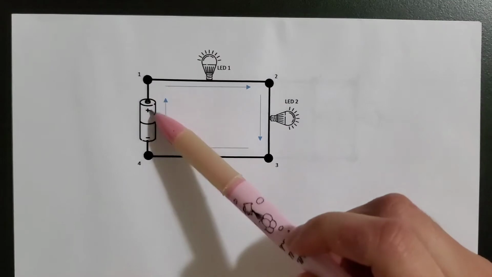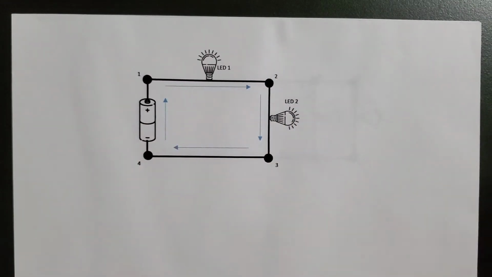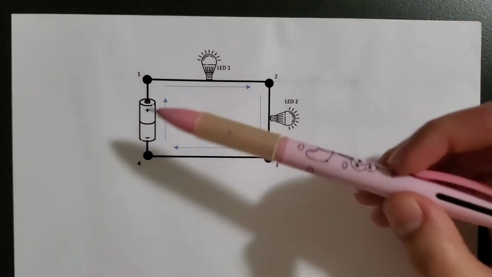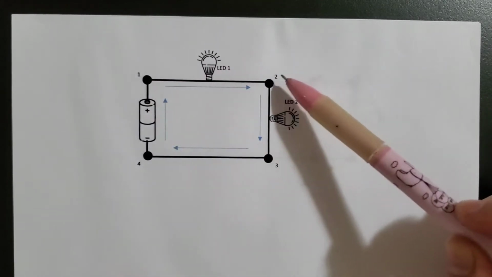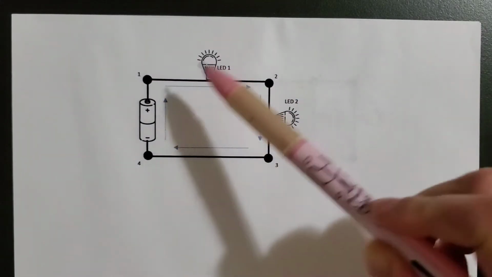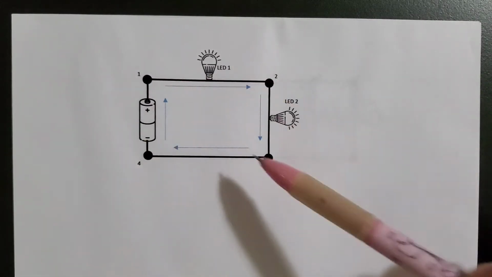What you see here is that electrons come, and I've labeled these just to make things easier, and as we move forward, you'll see the different types of circuits also have these as well. The electrons will start flowing in this direction to 1, 2, 3, and 4. And with this, they pass through the first LED, second LED, and back.